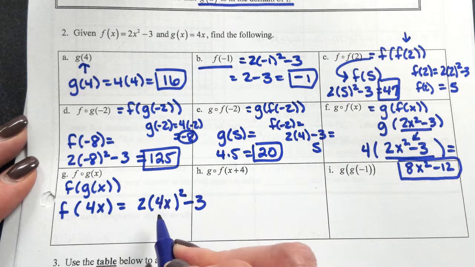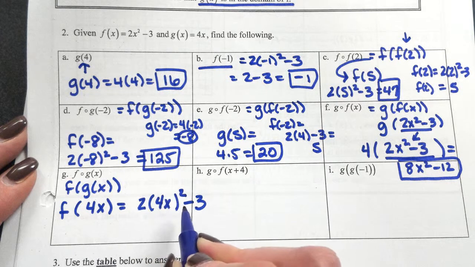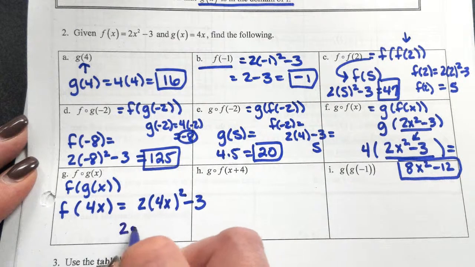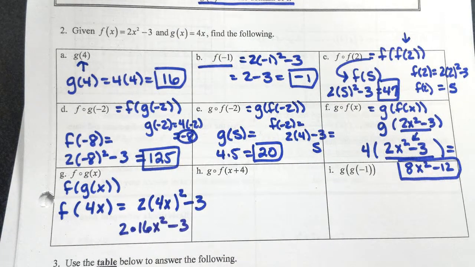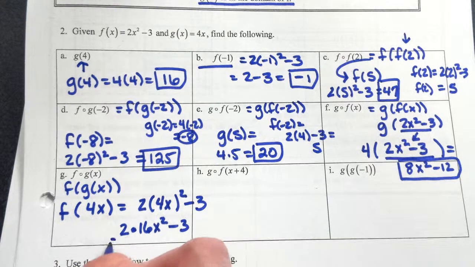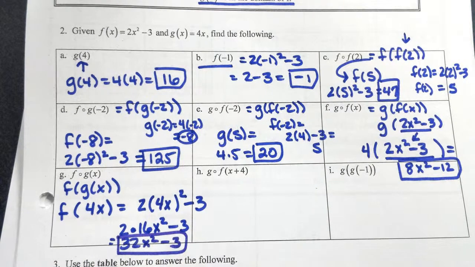Follow your order of operations. You always have to do your PEMDAS. Evaluate your exponent first before you multiply. You're not going to take 8x and square it. It's going to be 2 times 16x squared minus 3. Don't forget, you're squaring not only the x, but the coefficient in front of x, which is the 4. So I end up with 32x squared minus 3, which then you can clearly see that f and g are different.